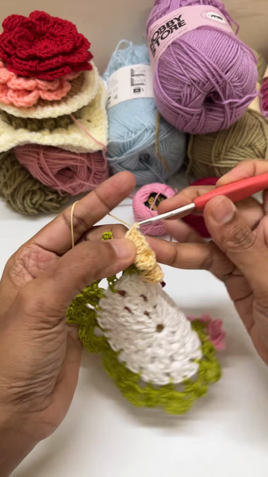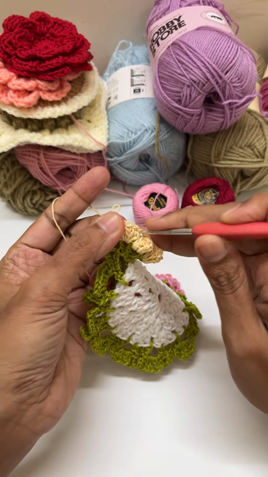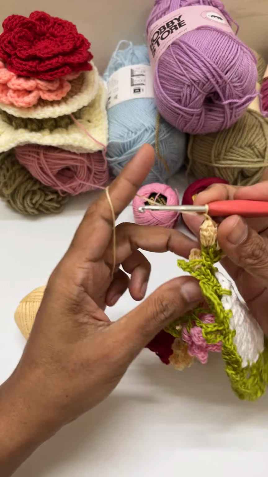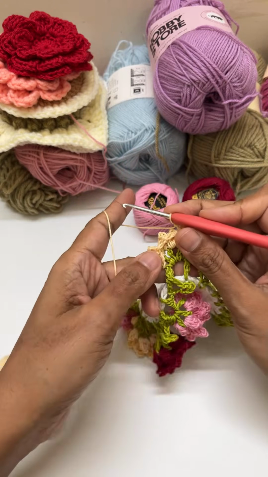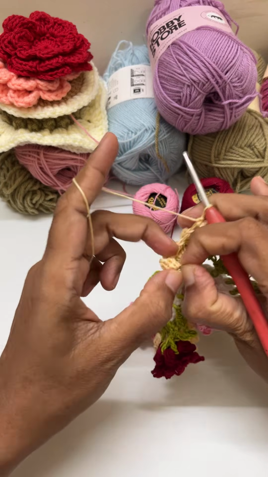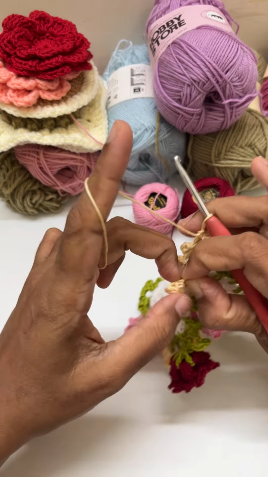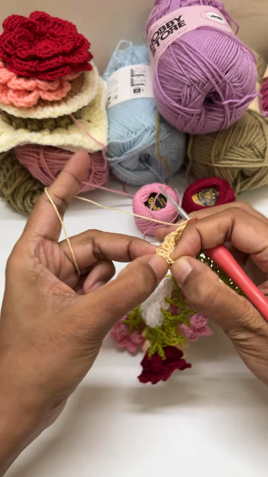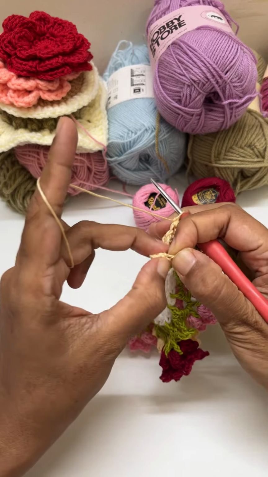Five, chain 1, and now you can just turn your work and slip stitch on top of your chain 2, which is your first stitch. So if you just pull this one, you can see this space.